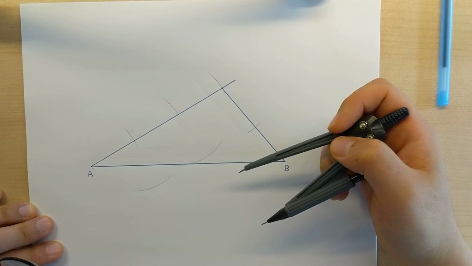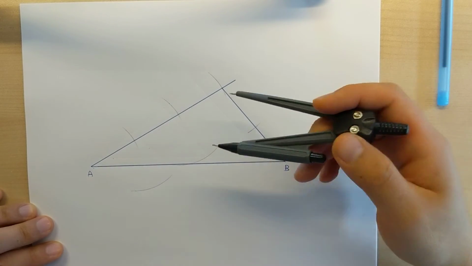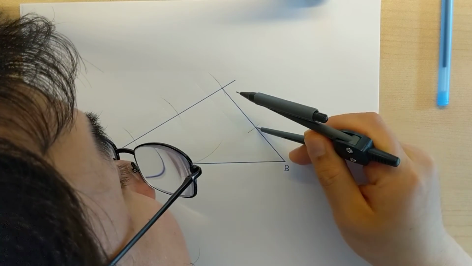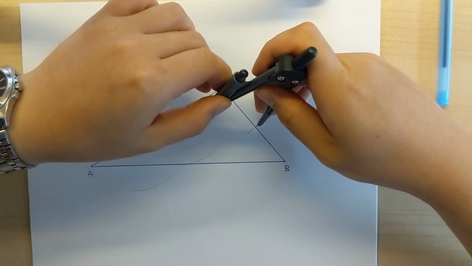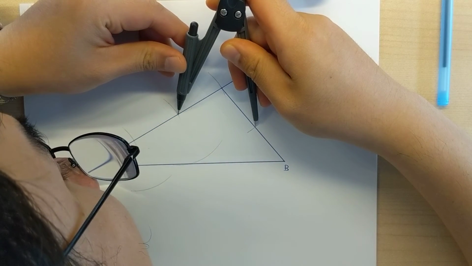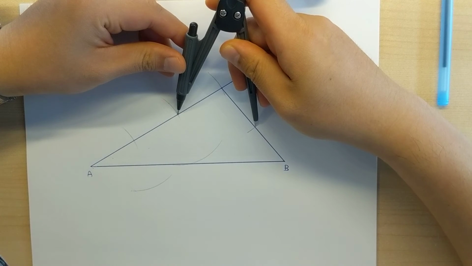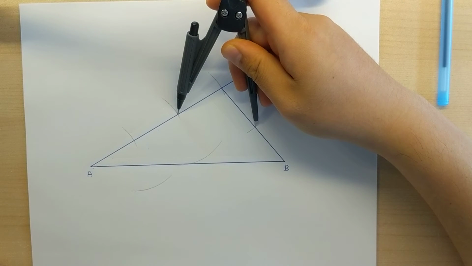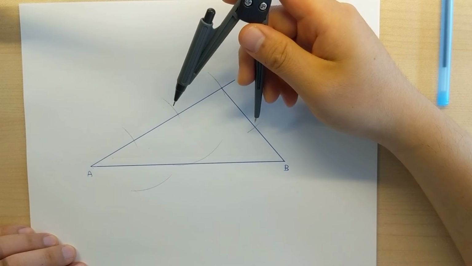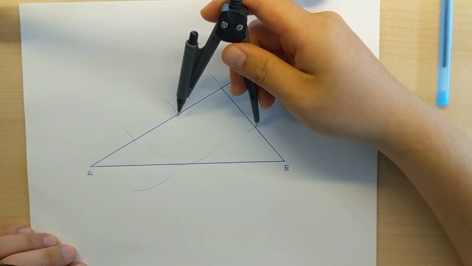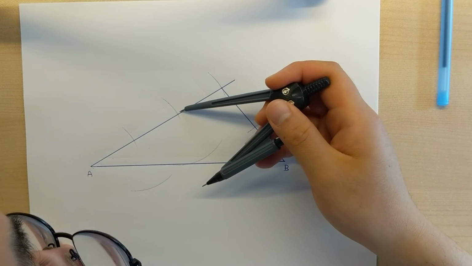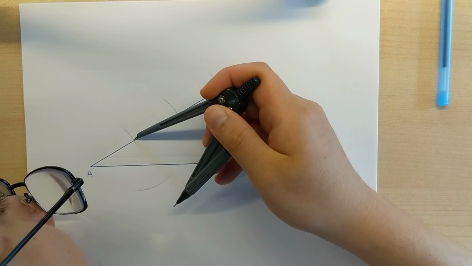And then what I'm going to do next is take my compass and measure the distance from this point of intersection to that point right there. So I measure that. I pick up my compass, not changing any of the setting, okay? And I'm going to take my pen and not place it here, but I'm going to place it here.